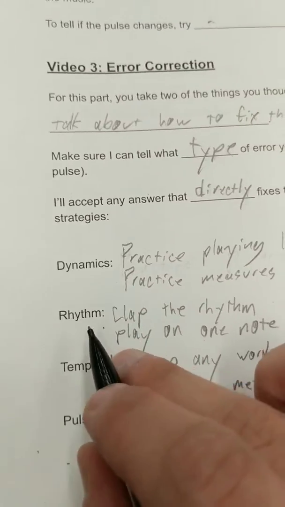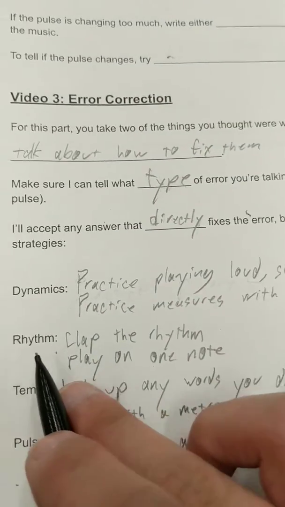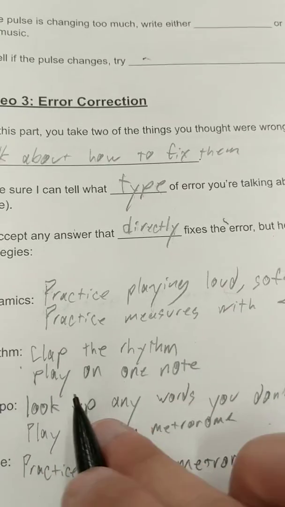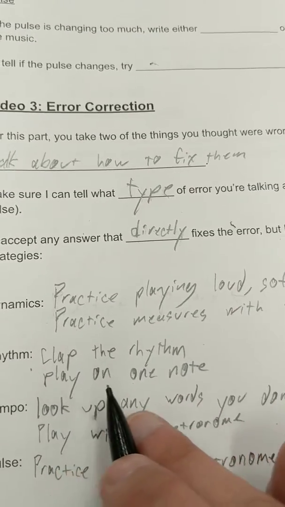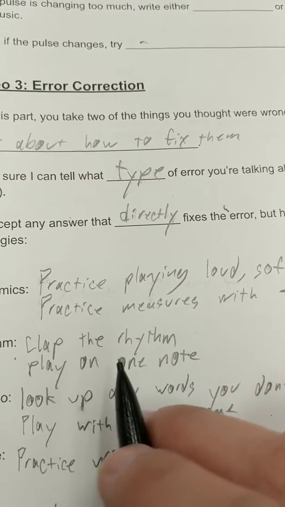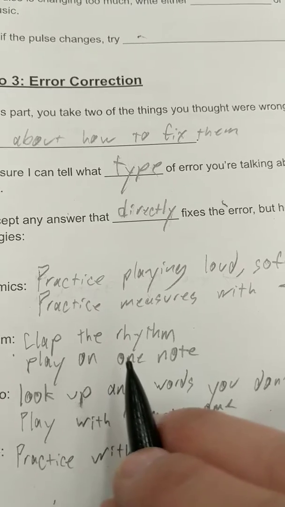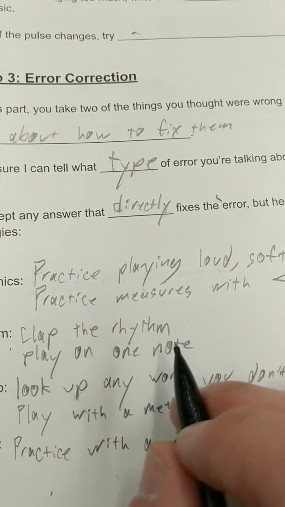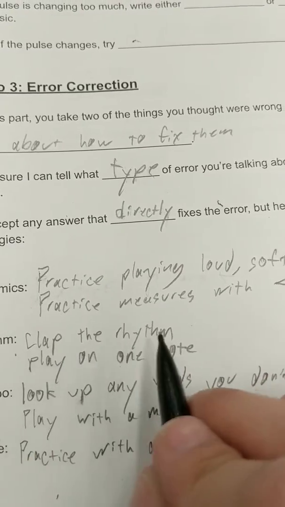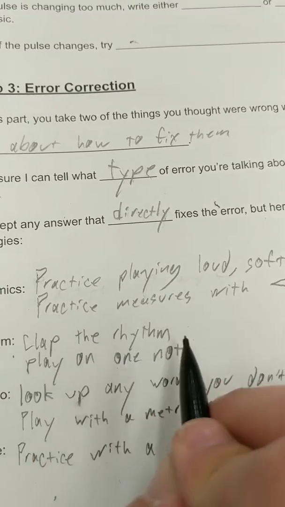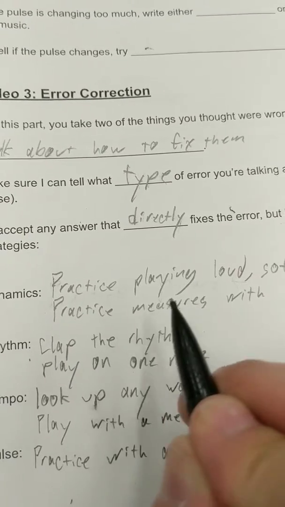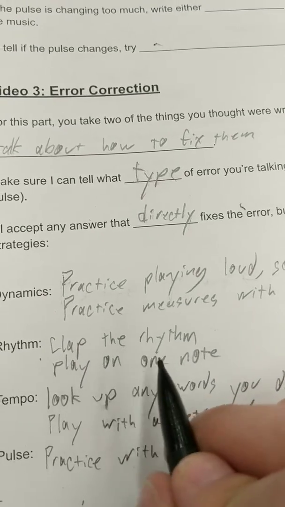All right. Next, if we have a rhythm that we're having trouble with, one of the things that we can do is we can clap the rhythm. We can also play the rhythm on one note. The reason why this is really effective is because a lot of times with rhythm, we get bogged down by having to play a bunch of different notes going up and down. So if we just focus on the rhythm aspect of it, that way we know what that should sound like, and then we can pair up the notes to the rhythm.